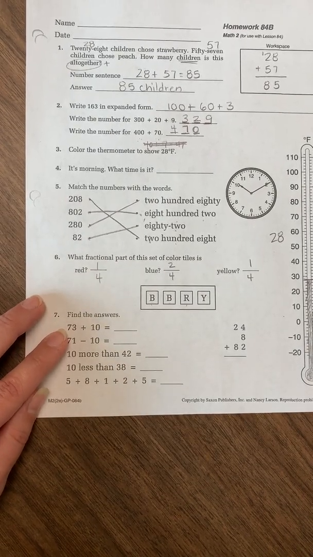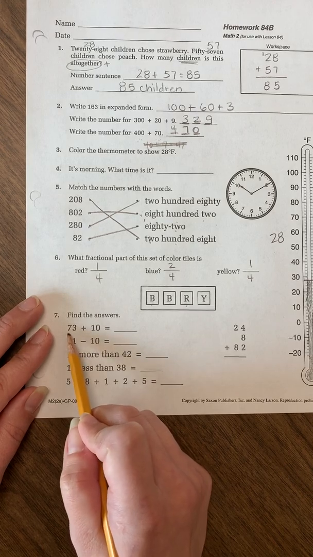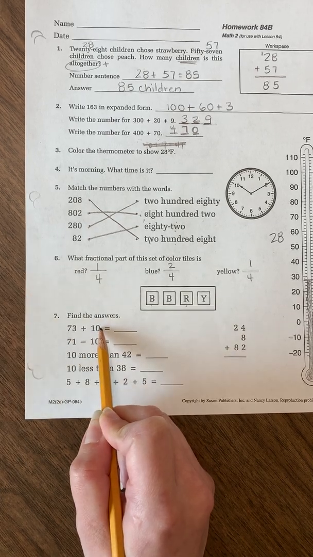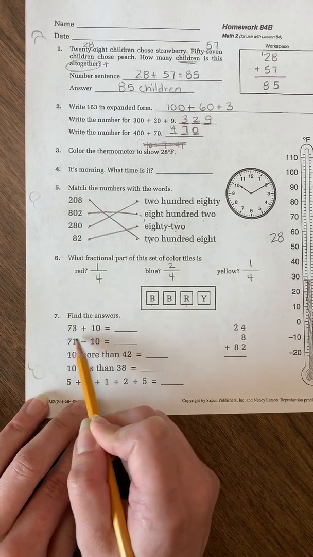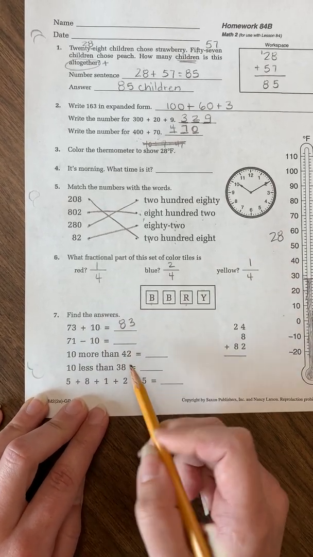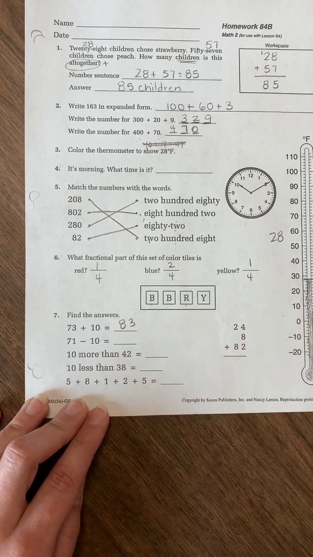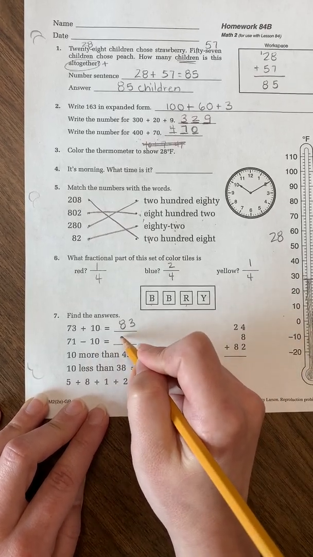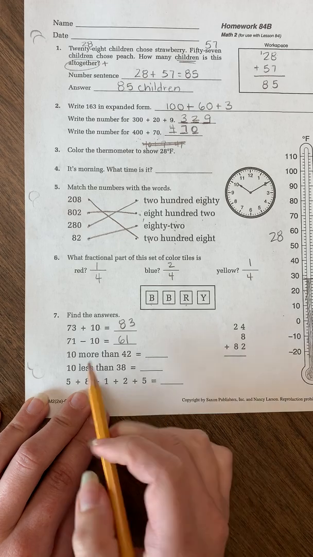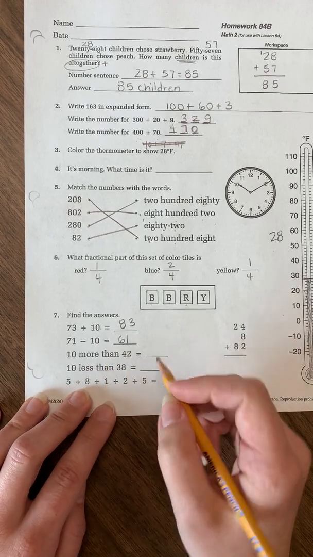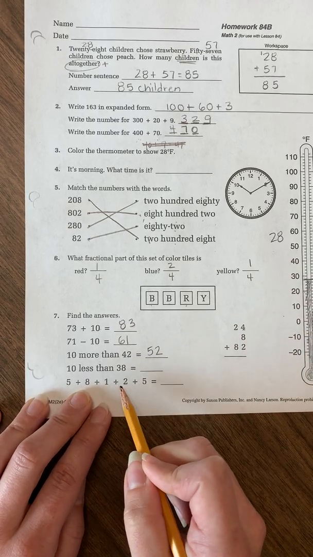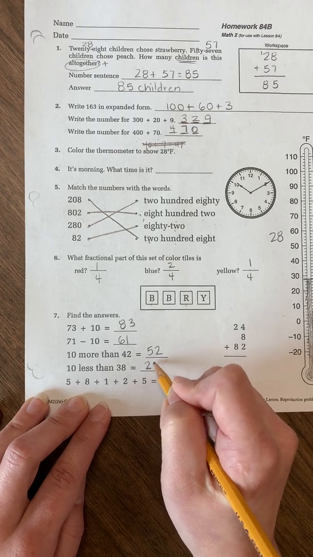Last ones. We just need to add 73 plus 10 more. My friends, if you need help and you need to do this adding, use your hundreds chart. 73, count by tens, add 83. 71, and we're taking away 10. We're going backwards. 71, 61. 10 more than 42, adding more. 52. 10 less than 38. 28.